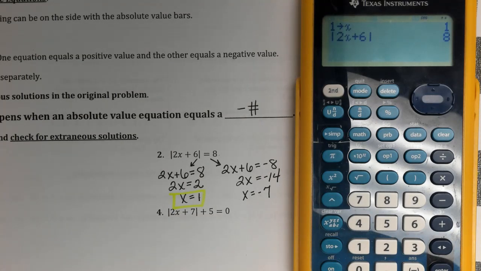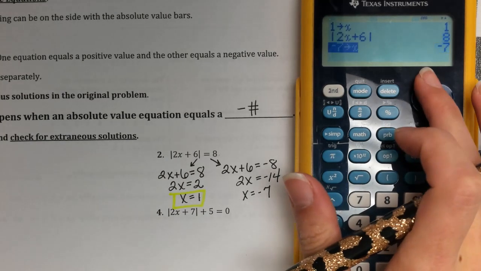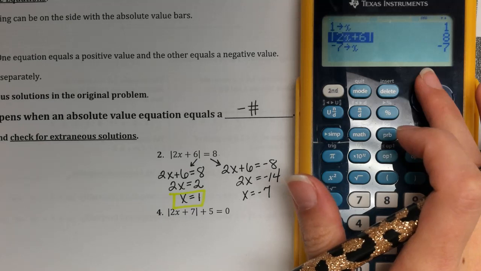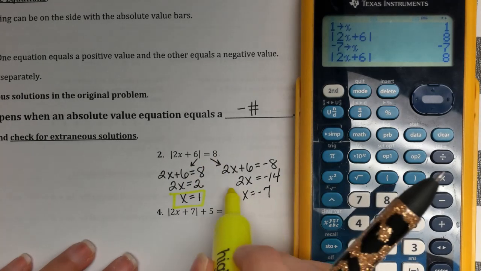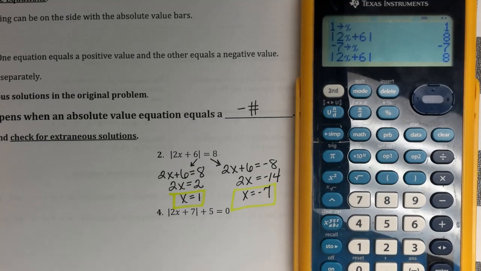Okay. Now I'm going to do the same thing for negative 7. I take negative 7, store for x. Now I'm going to go use the up arrow until that absolute value of 2x plus 6 is highlighted. Press enter and enter. I didn't have to retype it. I could just go back up, press enter, copies and paste basically. But now with my new x value, which is also equal to 8, so both of those are good solutions.